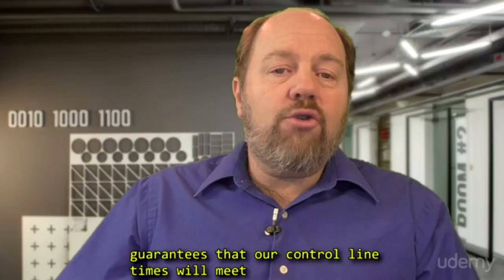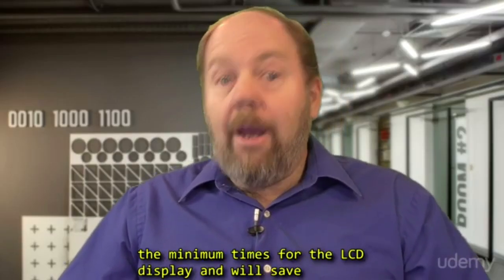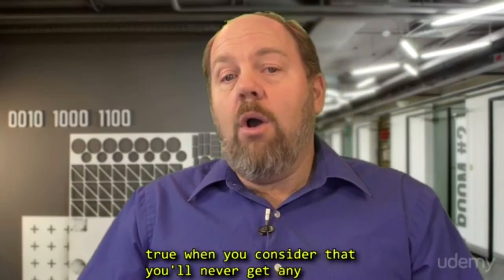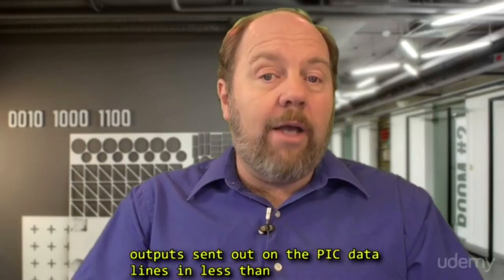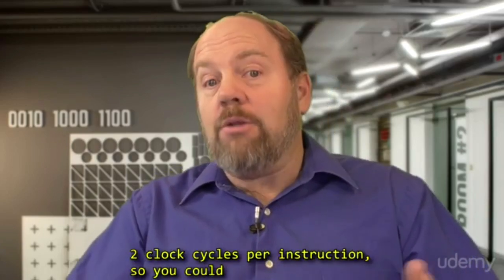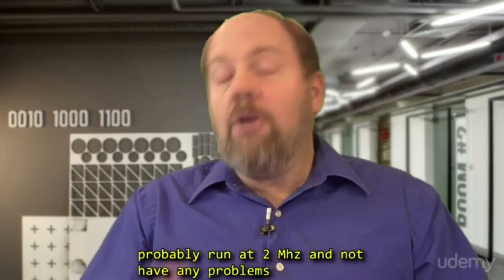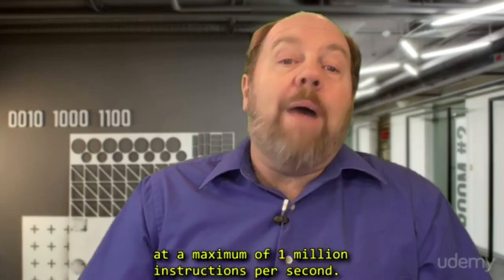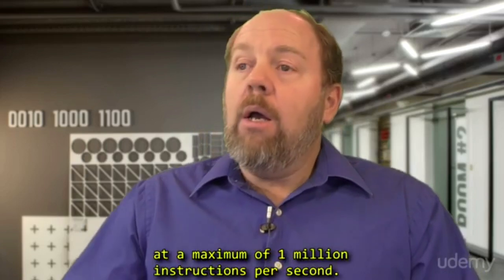This guarantees that our control line times will meet the minimum times for the LCD display and will save us a whole pile of programming. Now this is especially true when you consider that you'll never get any outputs sent out on the PIC data lines in less than 2 clock cycles per instruction. So you could probably run at 2 megahertz and not have any problems because the instructions could only be carried out at a maximum of 1 million instructions per second.